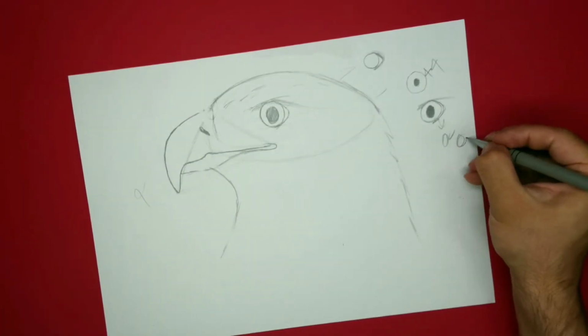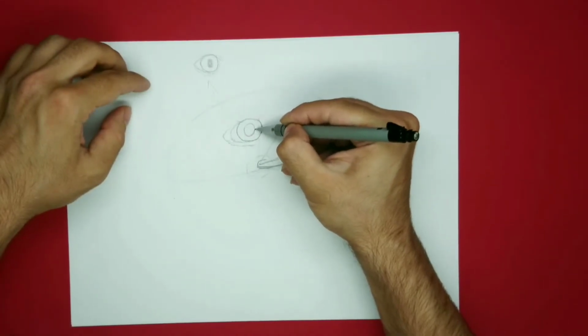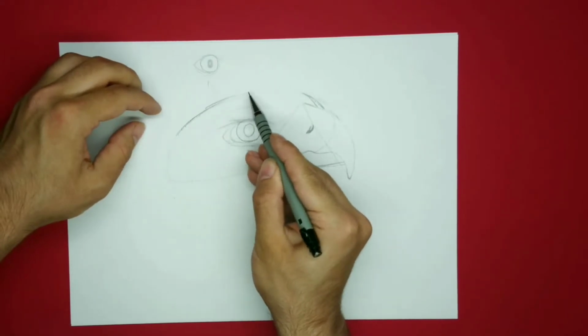Today I'm gonna show you how you can design an eagle head. This part is just for design, and if you want to draw realistically, you should watch the next part. So, let's go.